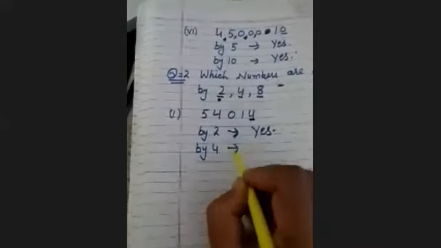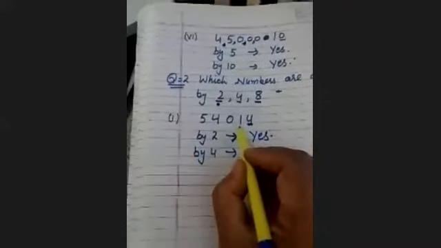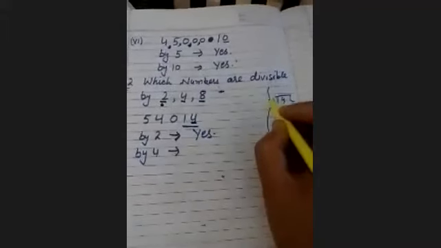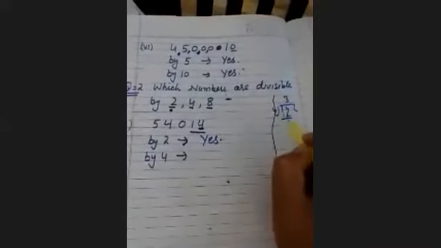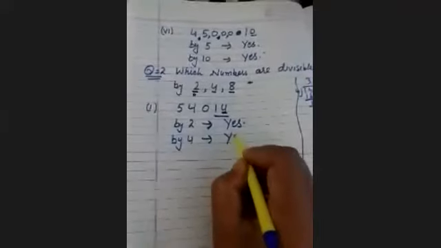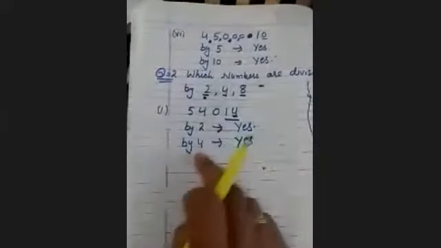By 4, we will observe the last 2 digits: 14. 14 divided by 4, remainder is 2. It means no. The last 2 digits are not divisible by 4.